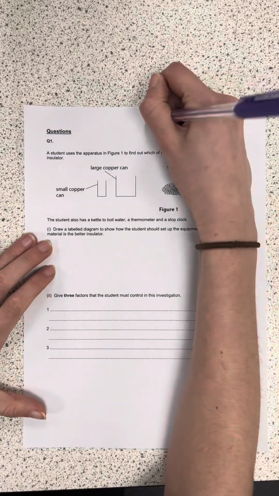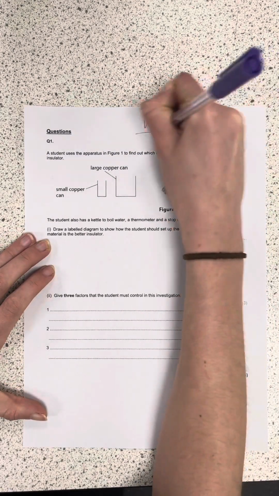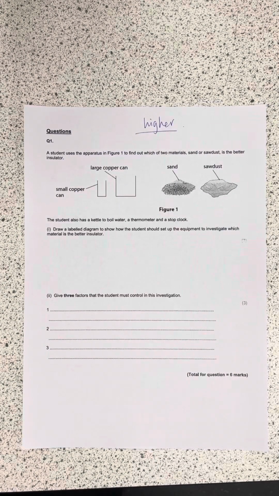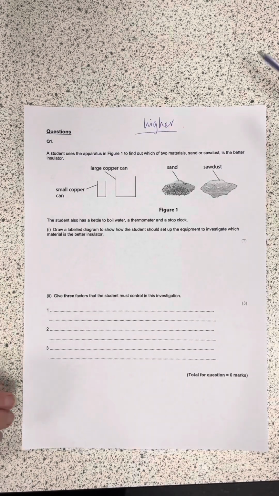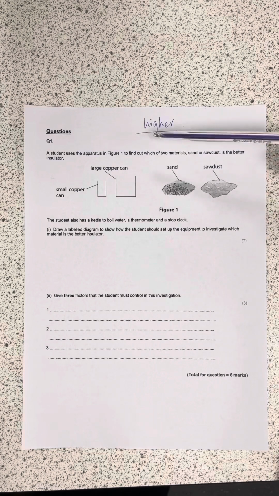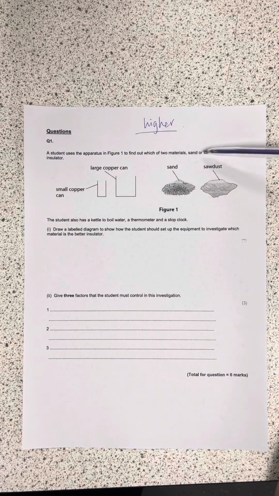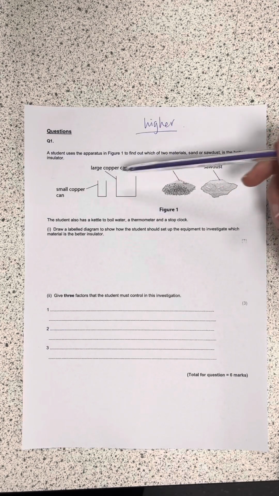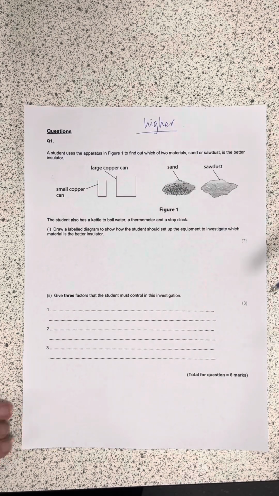Okay, this is the answer to the higher question in the motions. A student uses the apparatus in figure 1 to find out which of the two materials, sand or sawdust, is the better insulator. So we've got this material, a small copper can, a large copper can, sand and sawdust.